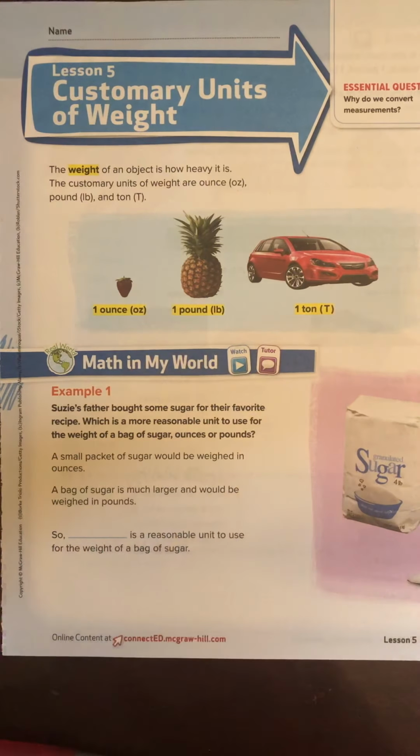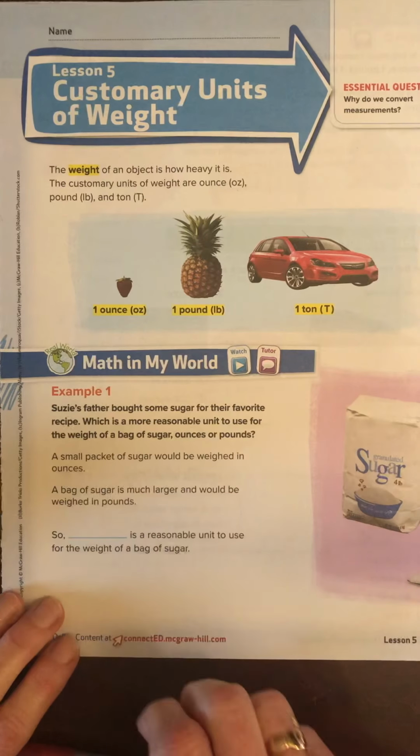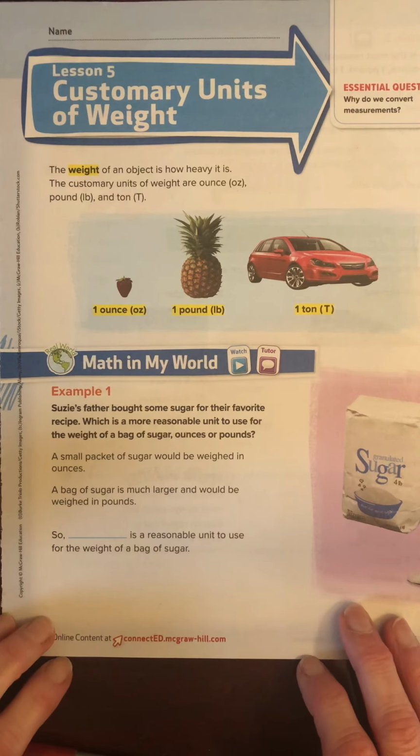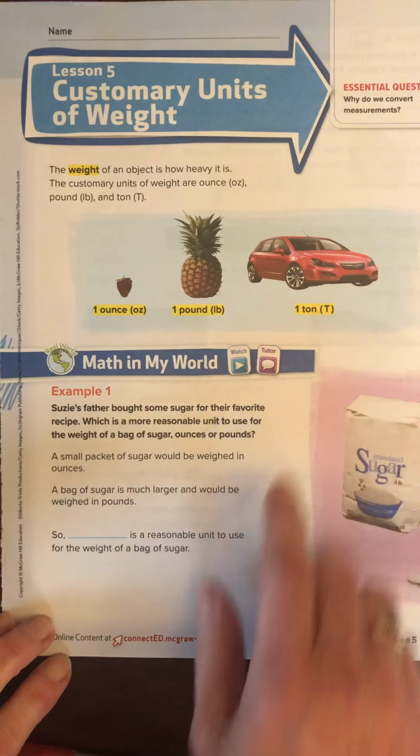Okay, so let's look at math in our world. Okay, example 1. Susie's father bought some sugar for their favorite recipe. Which is a more reasonable unit to use for the weight of a bag of sugar? Ounces or pounds? I would say it's not going to be a ton, like the size of a car, right?